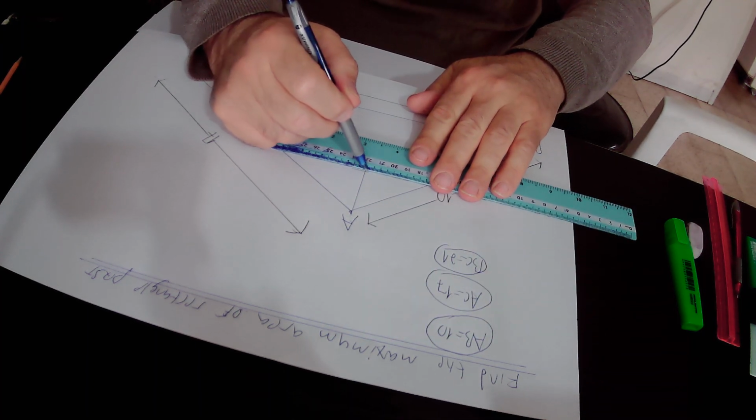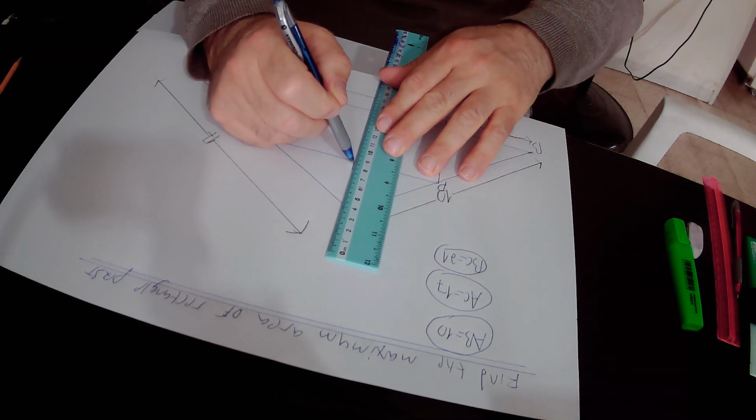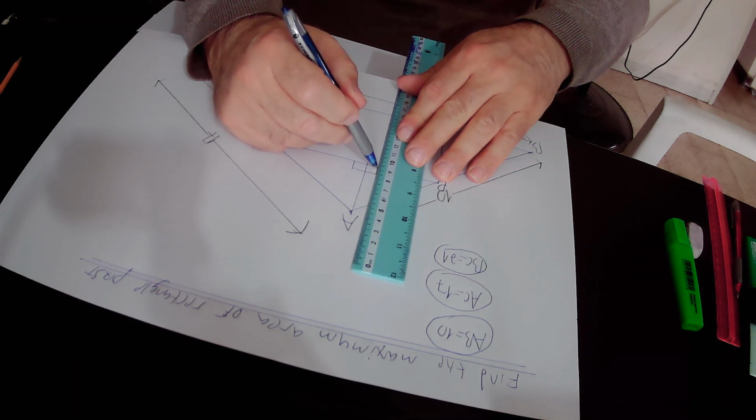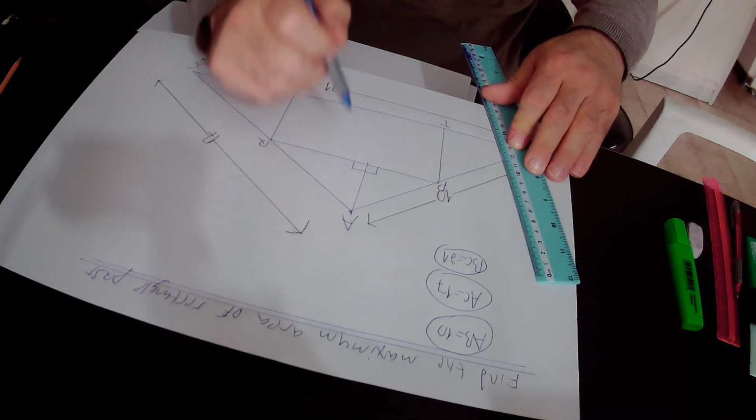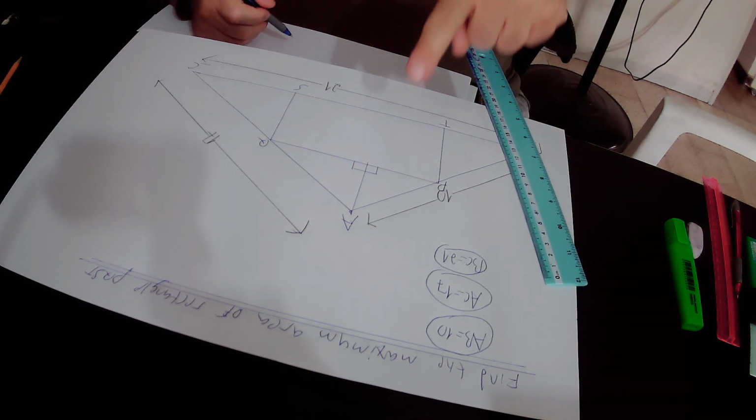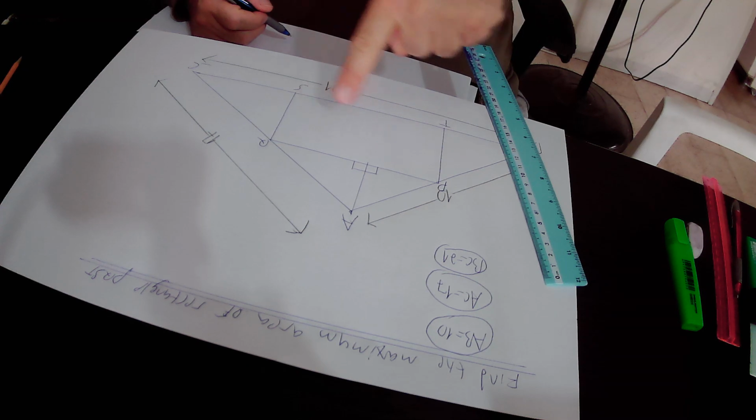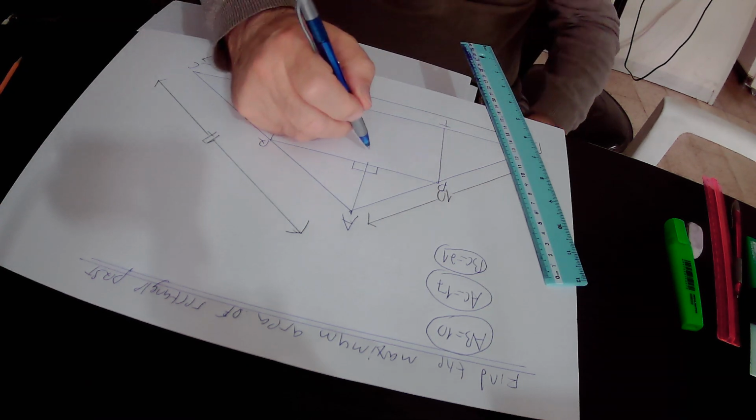So this angle equals 90 degrees and this angle also equals 90 degrees according to our construction. We define the touching point of the perpendicular from point A and PQ. This point is point M.